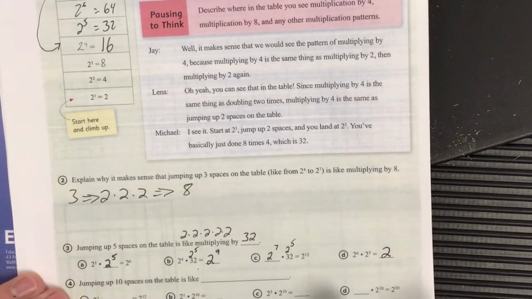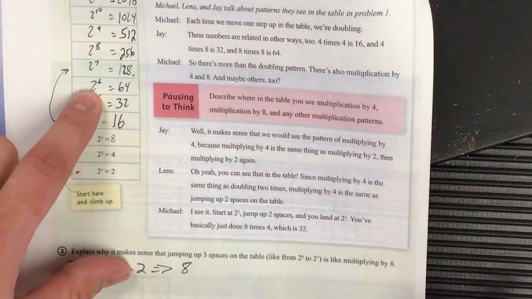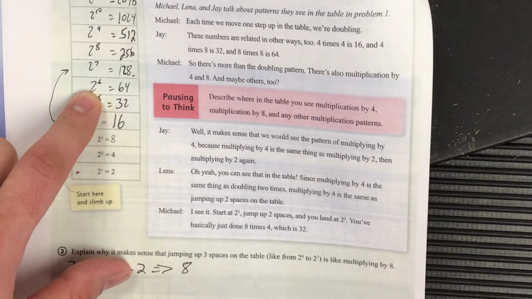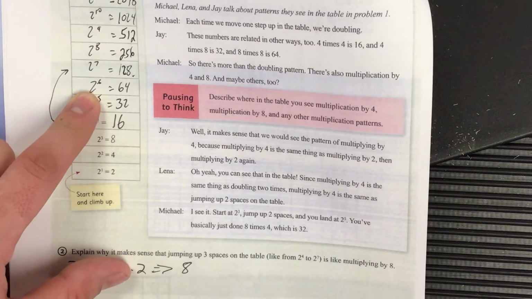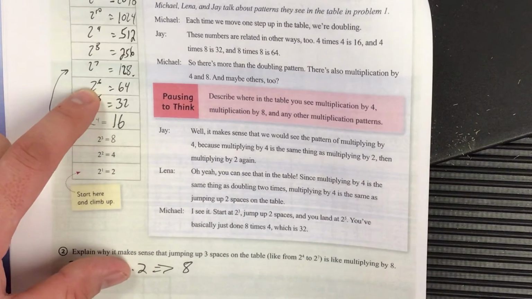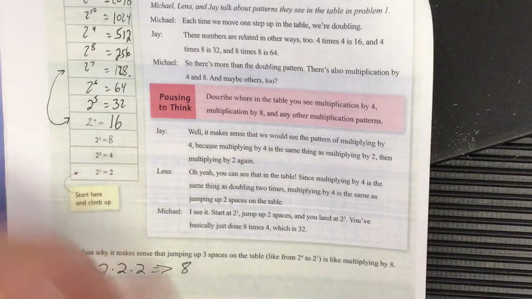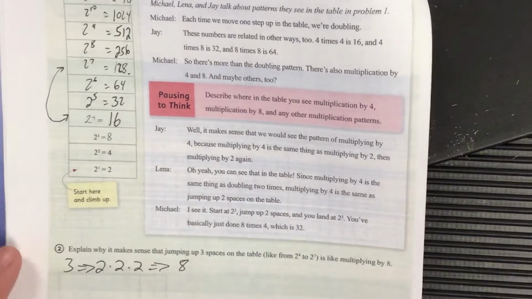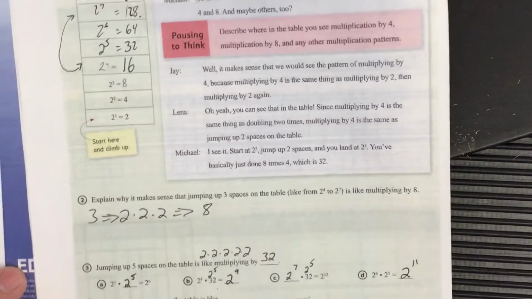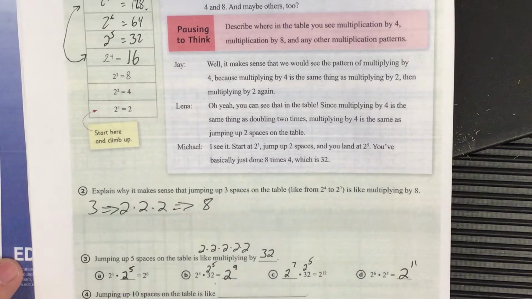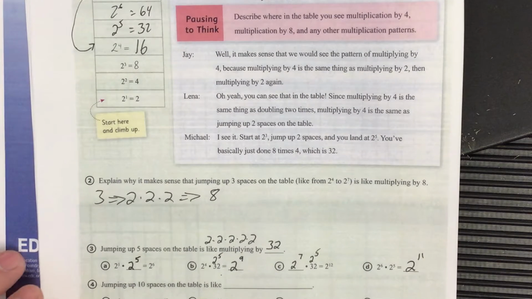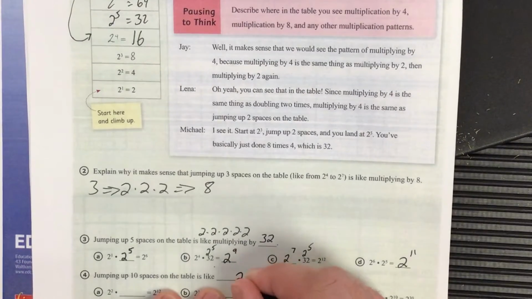What this is saying is I'm at 2 to the 6th power, and I go up 5 places. So 7? 11? Yeah, 11. 6 plus 5 is 11. Oh, that's how you do it. Just add the exponents. Ooh, I get it. All right, jumping up 10 places would be like multiplying by 2 to the 10th.